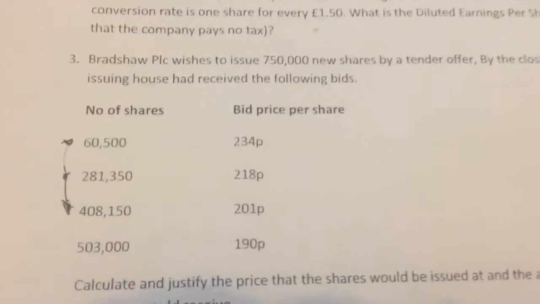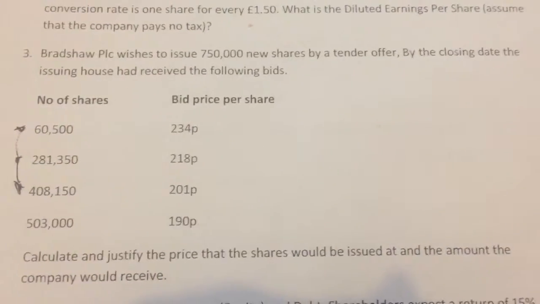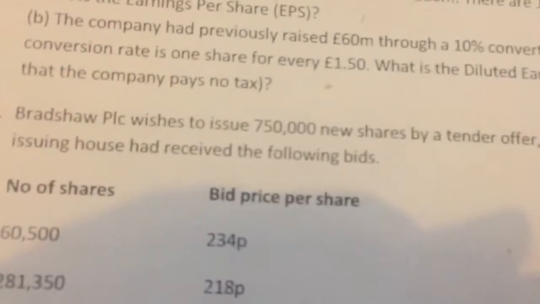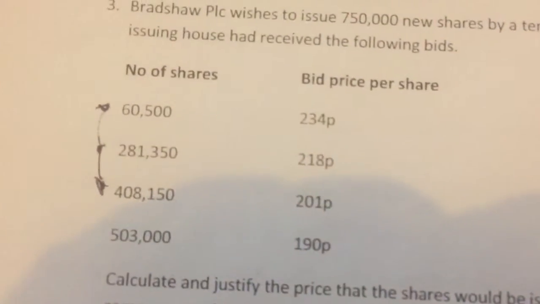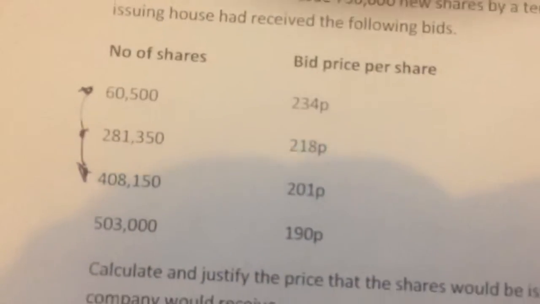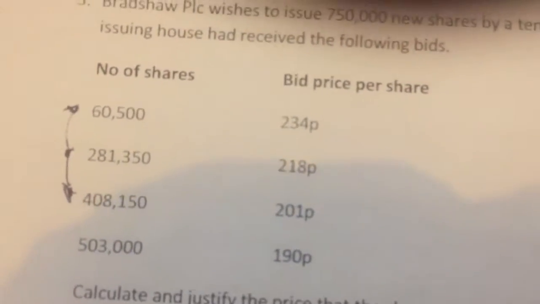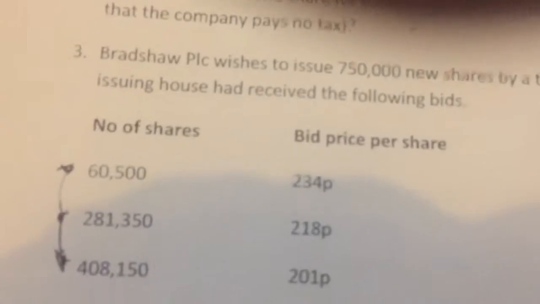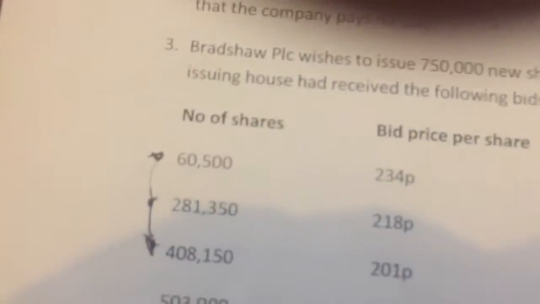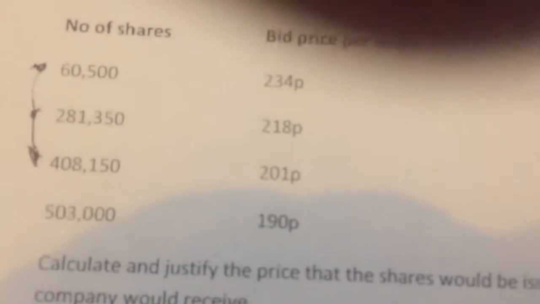And then question 3 is about Bradshaw PLC. They wanted to issue 750,000 new shares by tender offer, and they've got 4 options. So you've got 60,500 at 234 pence, and you've got 281,350 at, how much is that? 218 pence. Third option is 408,150 at 201 pence, and the fourth is 503,000 at 190 pence. And they've basically told us that they want to issue 750,000 new shares.